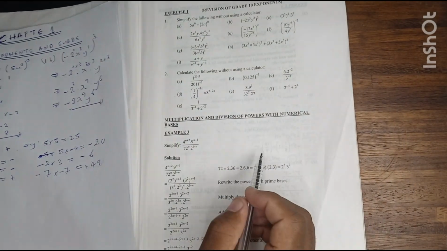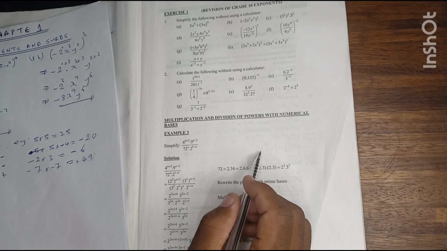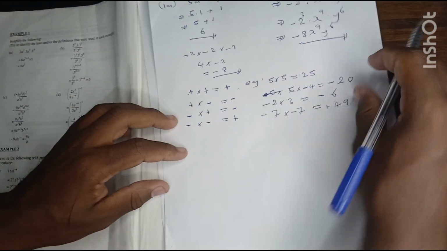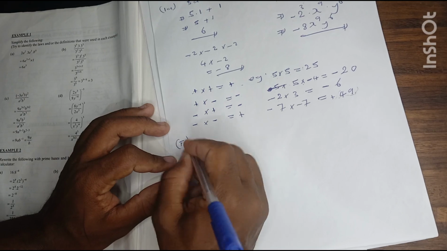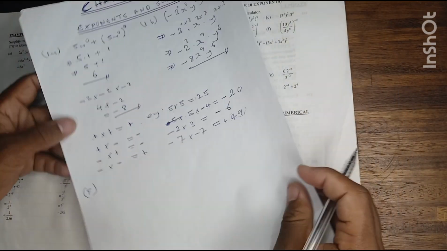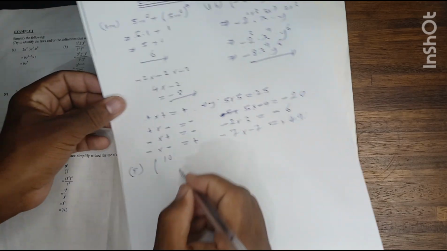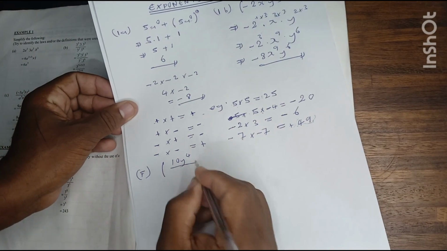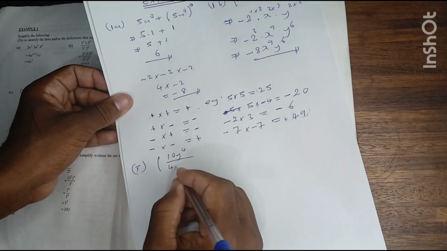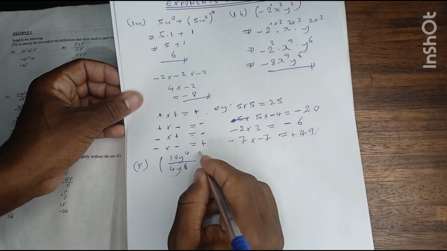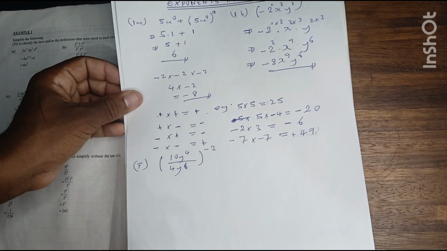Let me check another one that is more challenging. Let's try F. So F, it says, open a bracket, 10 y to the power of 4 all over 4 y to the power of 6, to the exponent negative 2, like this.